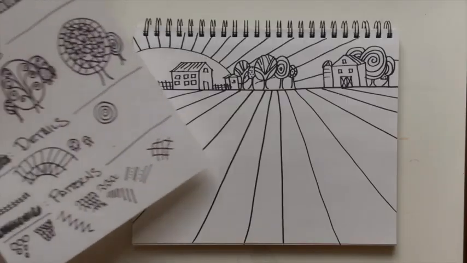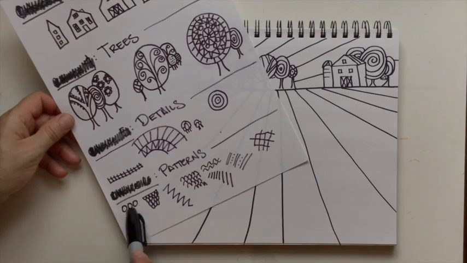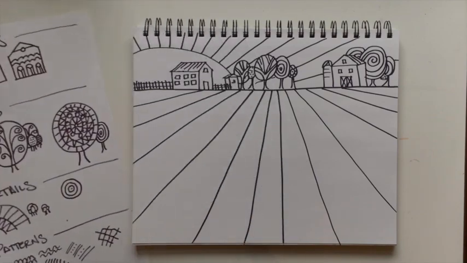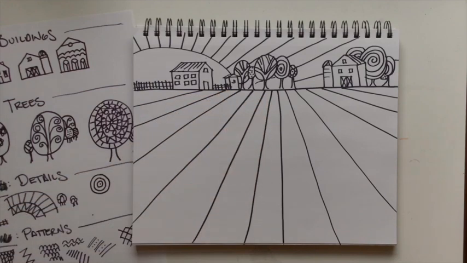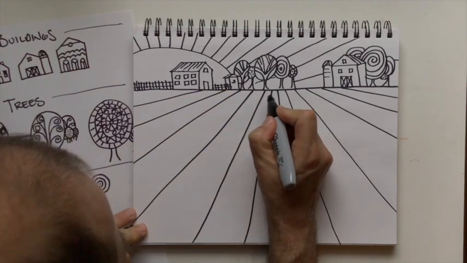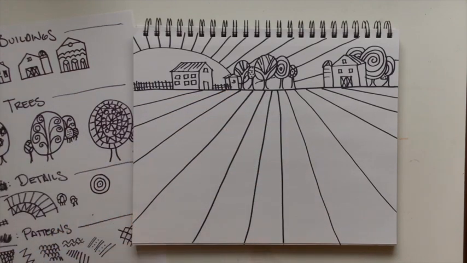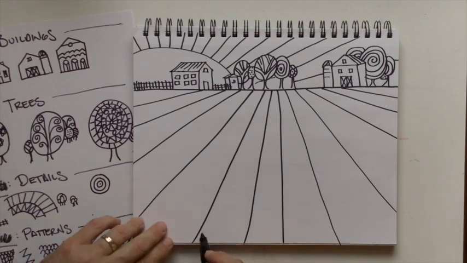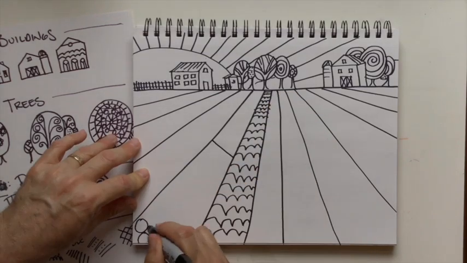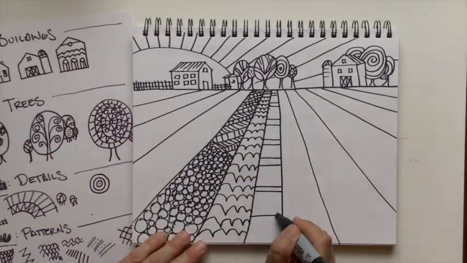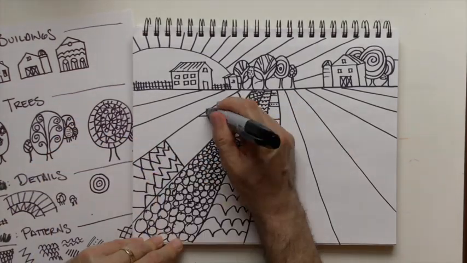The last choice we get to make in our masterpiece are the patterns that we use in our rows. Remember, the patterns that are closer to us will be bigger than the patterns that are further away from us. You're going to fill all your rows with different types of patterns. Have fun!